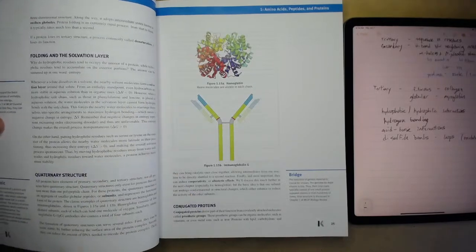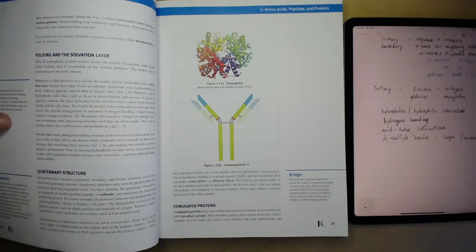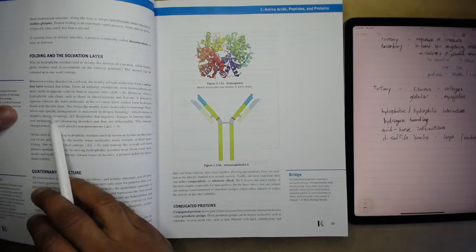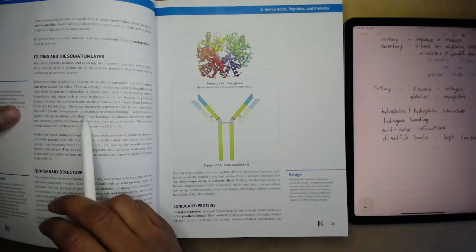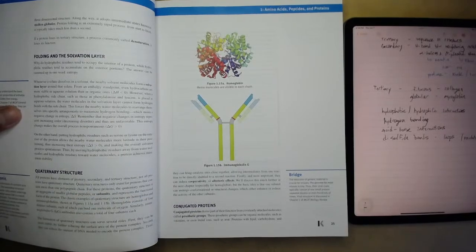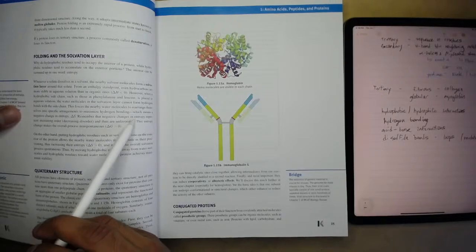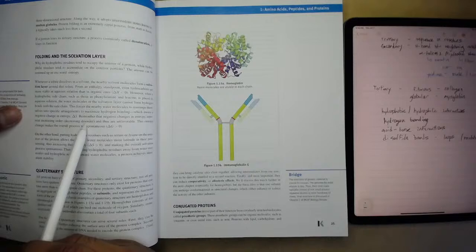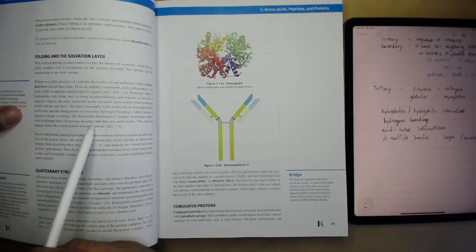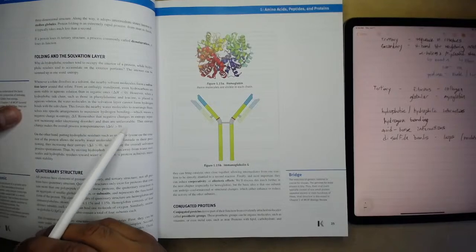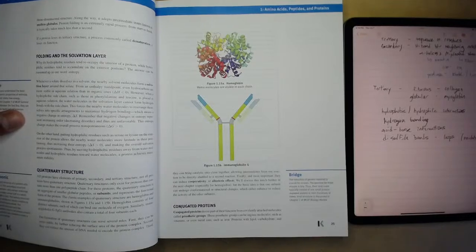However, when a hydrophobic side chain, such as those in phenylalanine and leucine, is placed in aqueous solution, the water molecules in the solvation layer cannot form hydrogen bonds with the side chain. This forces the nearby water molecules to rearrange themselves into specific arrangements to maximize hydrogen bonding, which means a negative change in entropy. Remember that negative changes in entropy represent increasing order, decreasing disorder, and thus are unfavorable. This entropy change makes the overall process non-spontaneous.